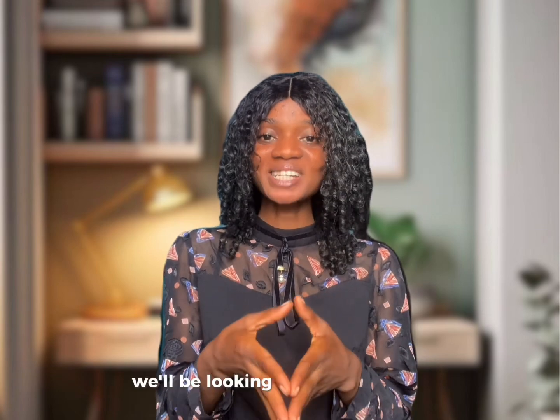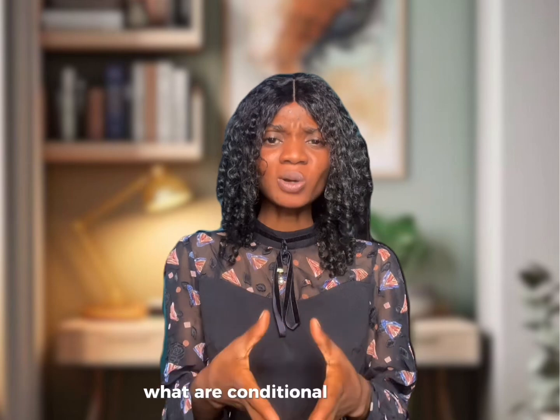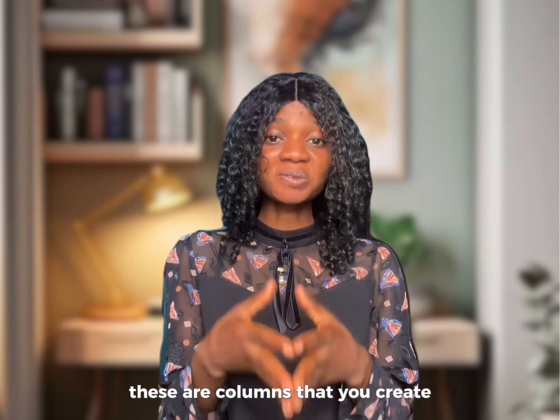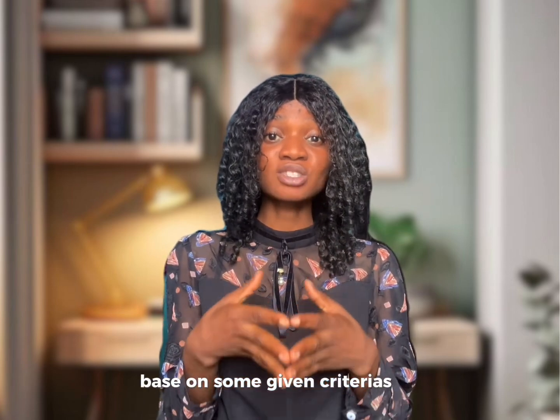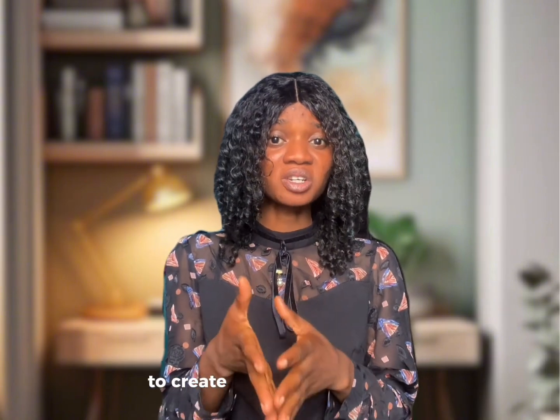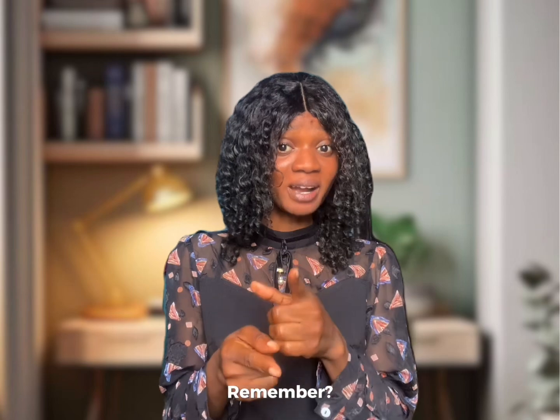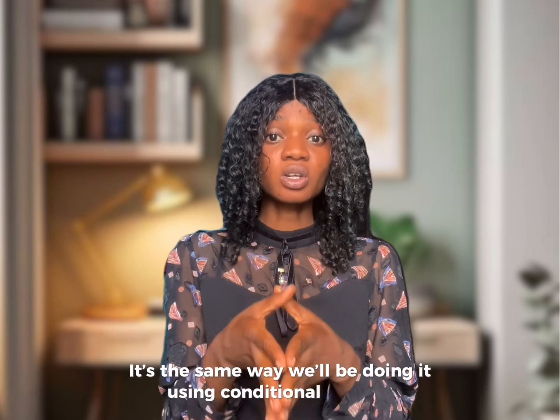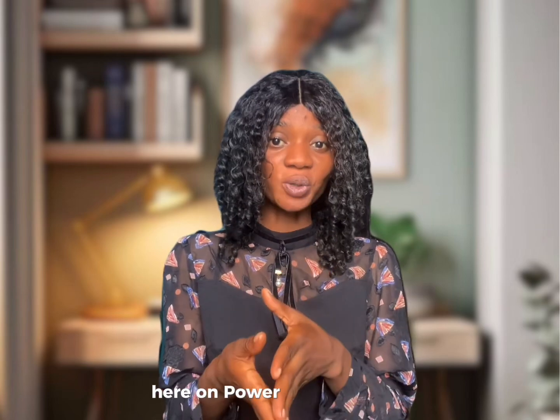In this video, we're looking at how to create conditional columns and columns from examples. What are conditional columns? These are columns that you create based on some given criteria or conditions, just the way we use the if functions to create new columns in our data. Remember, it's the same we'll be doing using the conditional column feature here in Power Query.